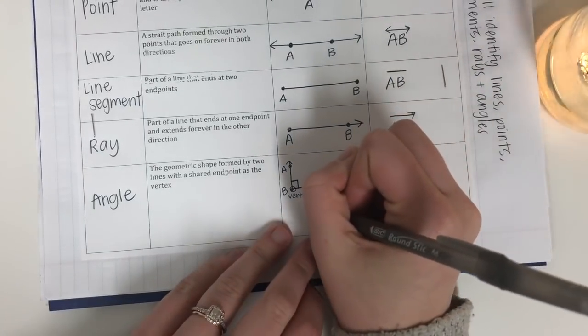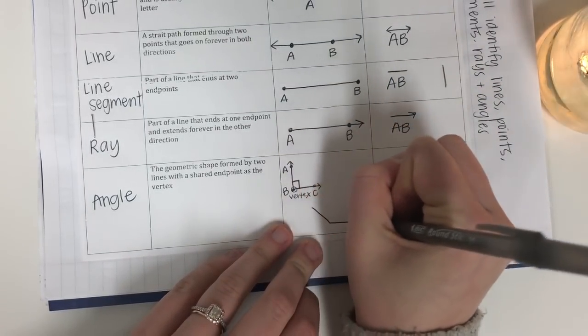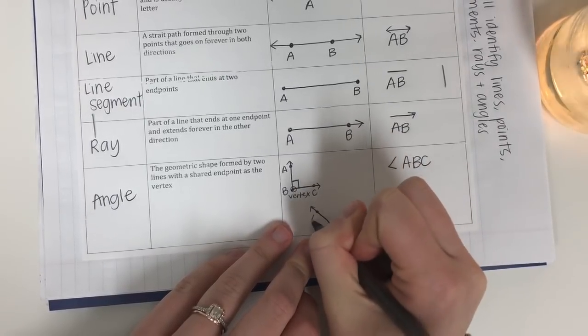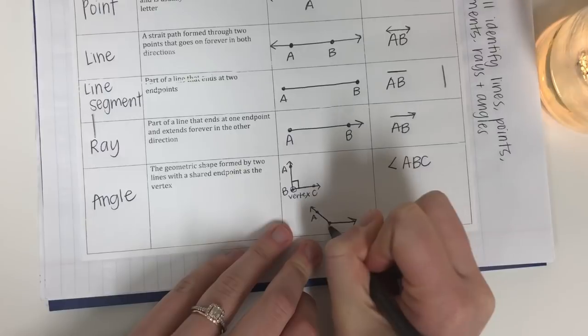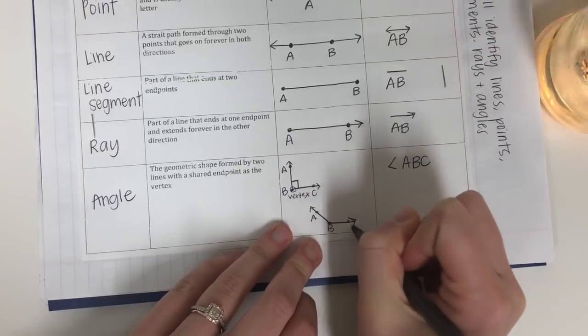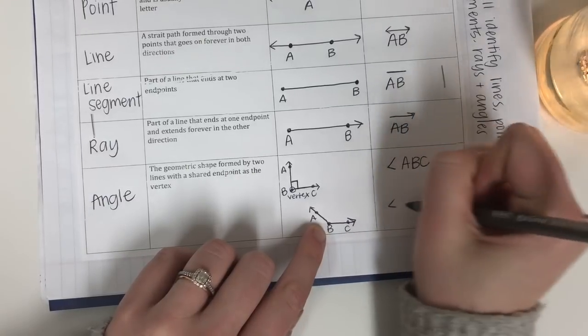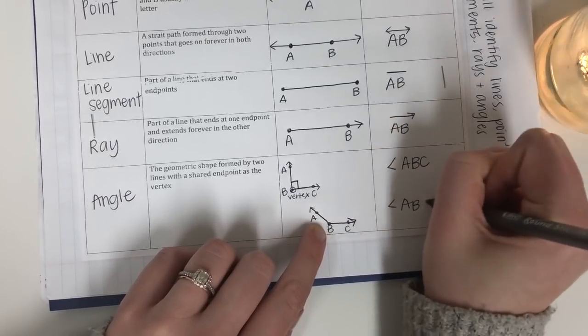And then it could also look like this. It's still A, B, C, right? They still meet at B, and it is still angle ABC.